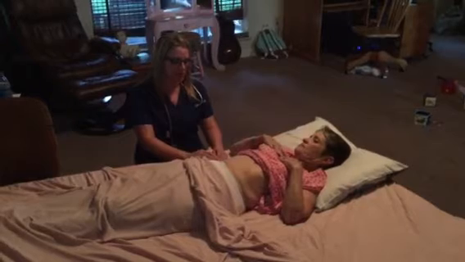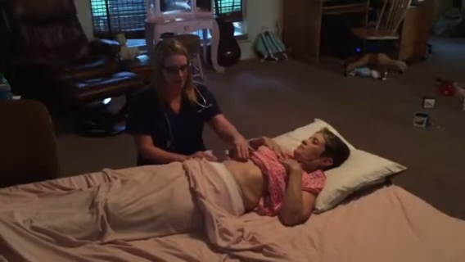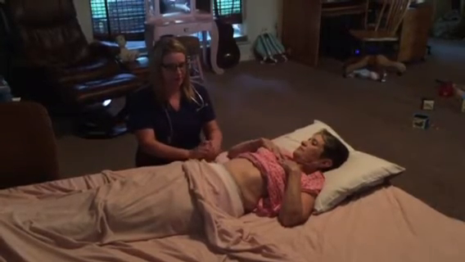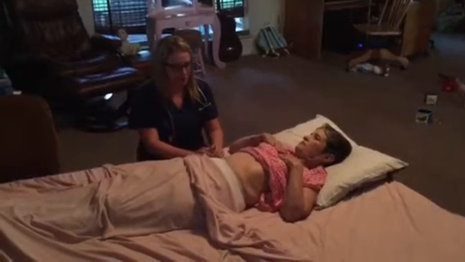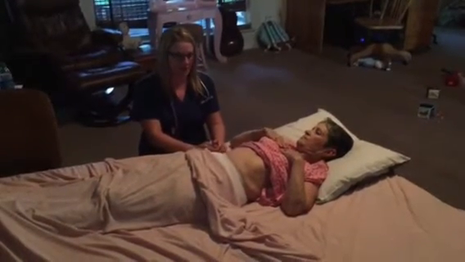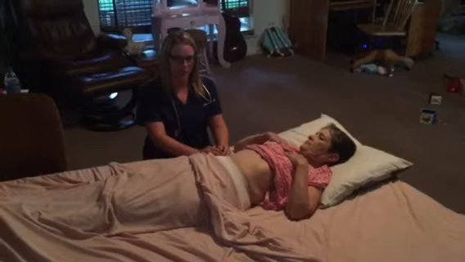Be watching and looking. You can kind of see here the pulsations of the abdomen, of the aorta. You want to make sure that it's not anything like vigorous pulsations. That would be alarming.